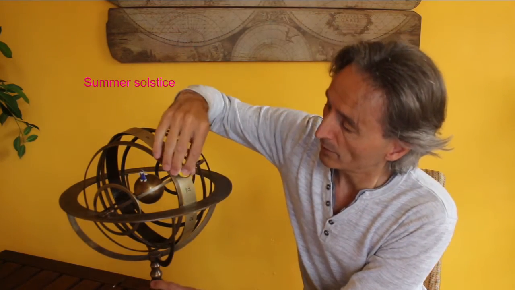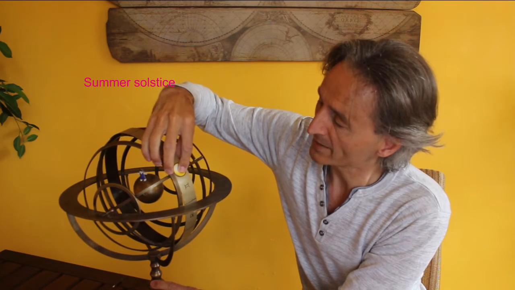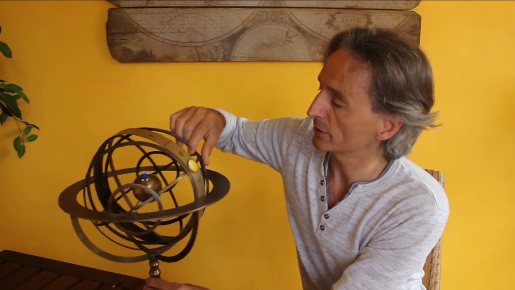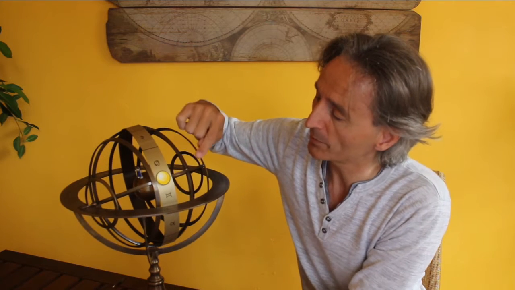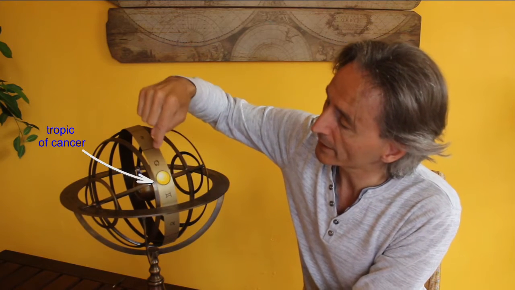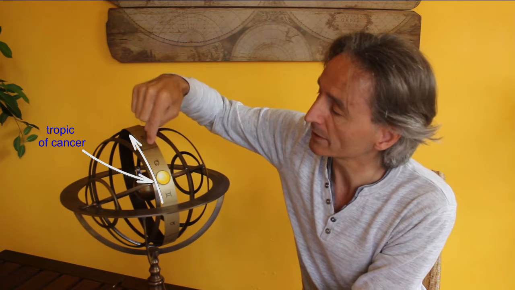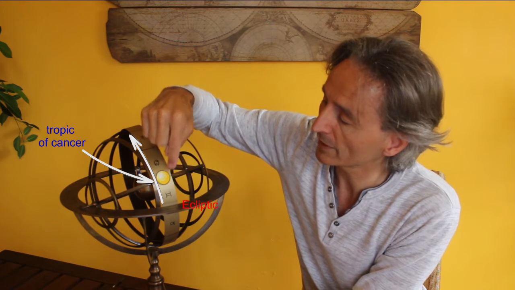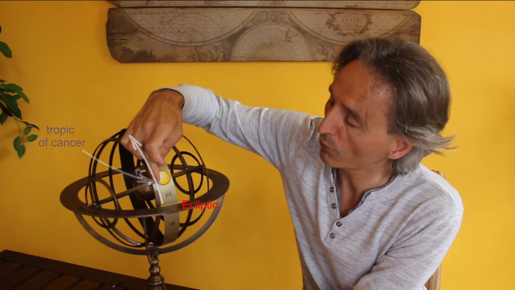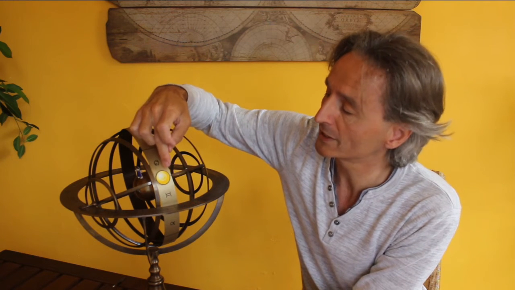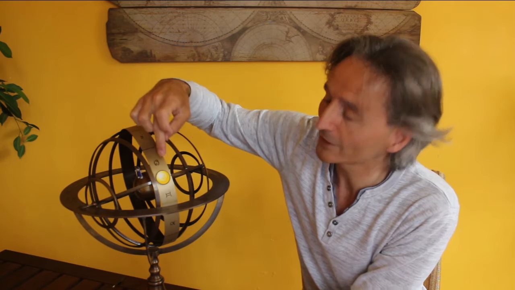It's when the sun enters the sign of Cancer, and more precisely the summer solstice is the intersection between the Tropic of Cancer and the ecliptic. So this is how we define the summer solstice.